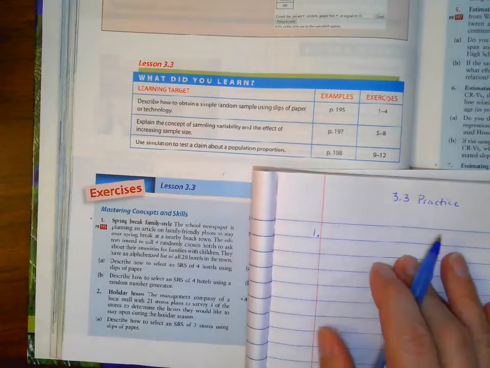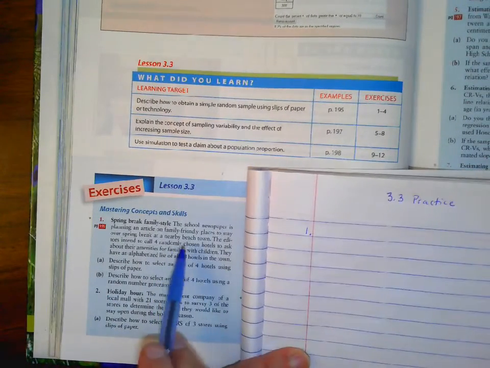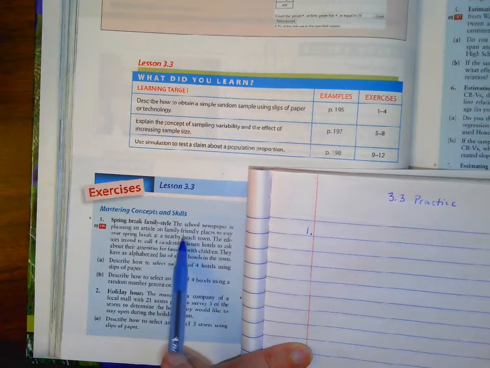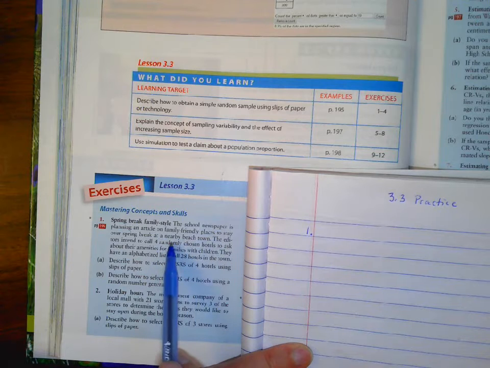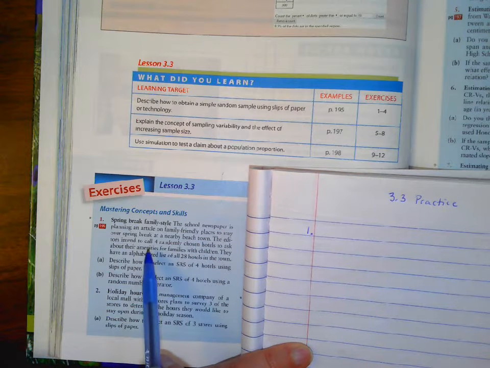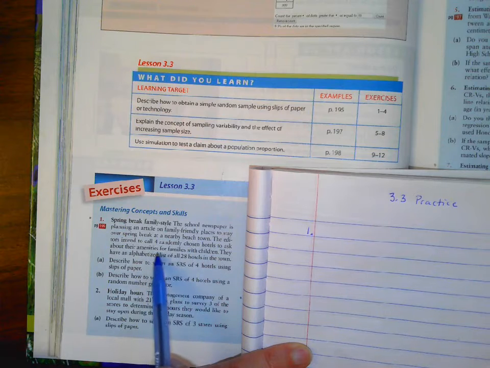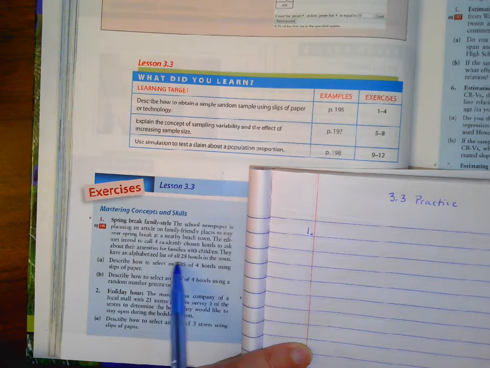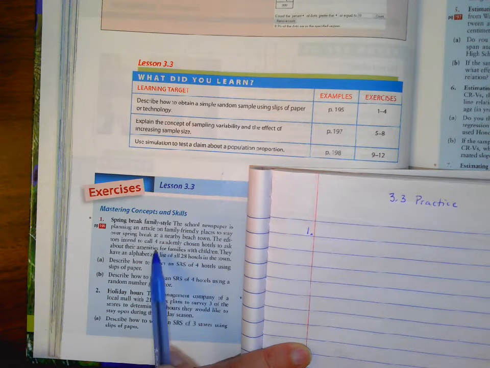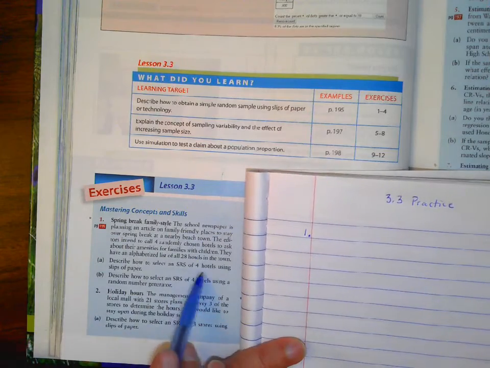3.3 practice answers. The school newspaper is planning an article on family-friendly places to stay over spring break in a nearby beach town. Editors intend to call 4 randomly chosen hotels and ask about what's going on with them. They have an alphabetized list of 28 hotels, and they want to choose 4 using slips of paper.